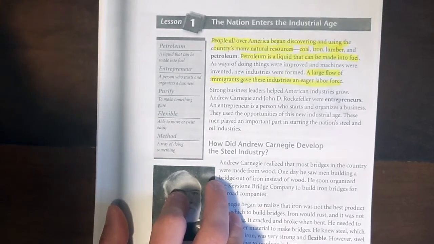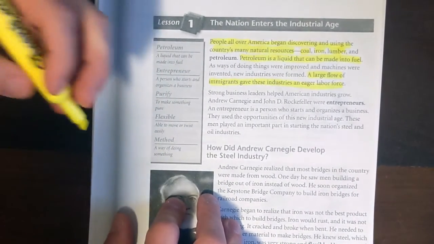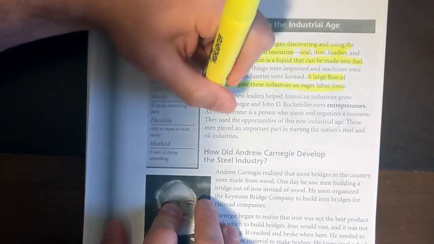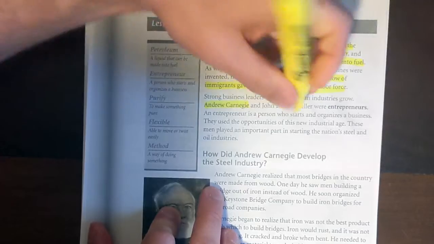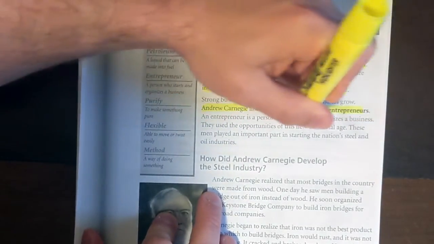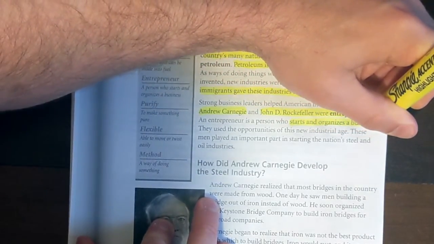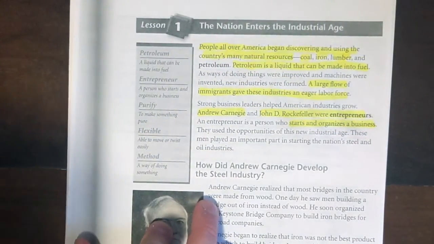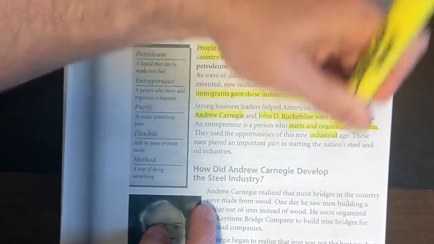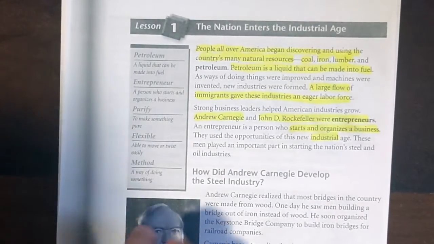There's also going to be some very strong business leaders that are going to be talked about in this chapter. Andrew Carnegie and John Rockefeller are the main examples, and both of them are entrepreneurs. And an entrepreneur is someone who starts a business. This time is going to be an industrial age. An industry, if you guys remember from class, means factories. So factories and businesses are going to grow a lot during this time.